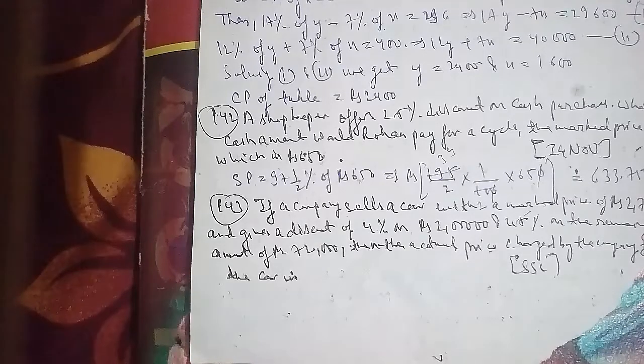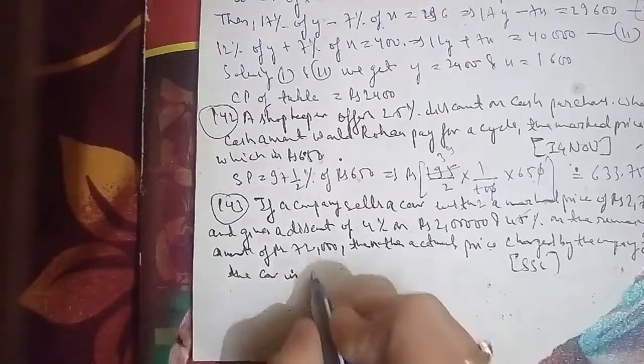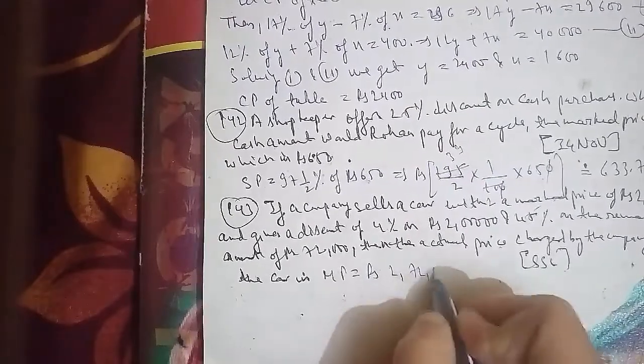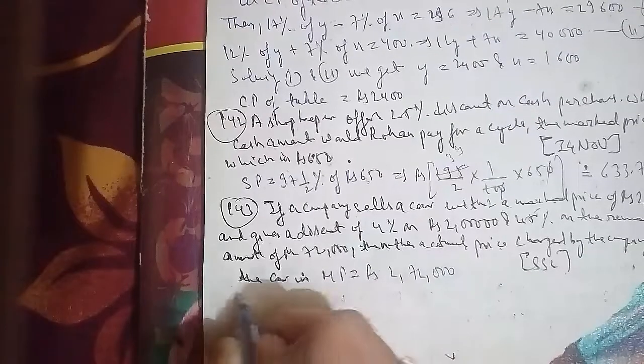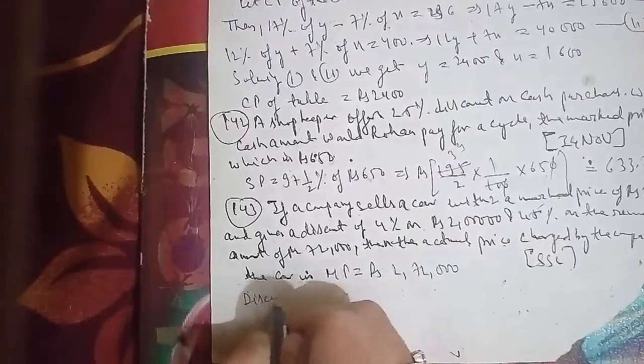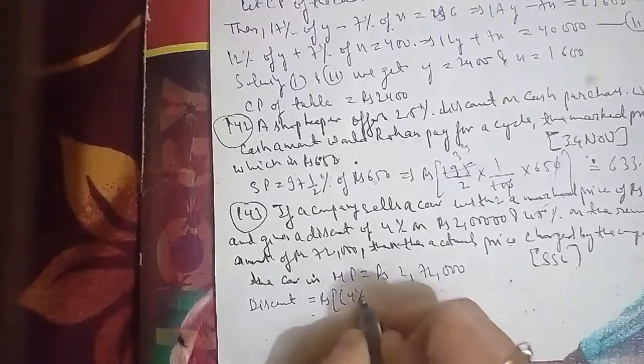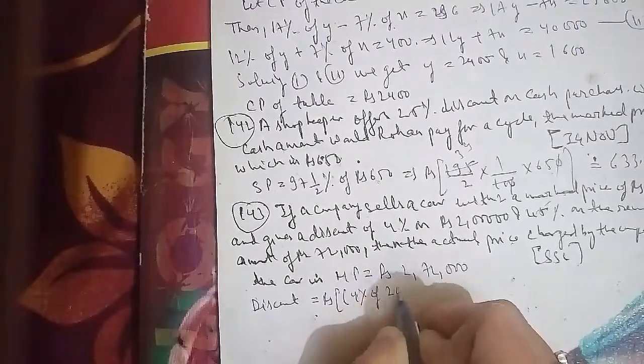Actual price equals rupees 2,72,000 minus 9,800, which will give you rupees 2,62,200. That is your answer here, and that is the actual price he has to pay.